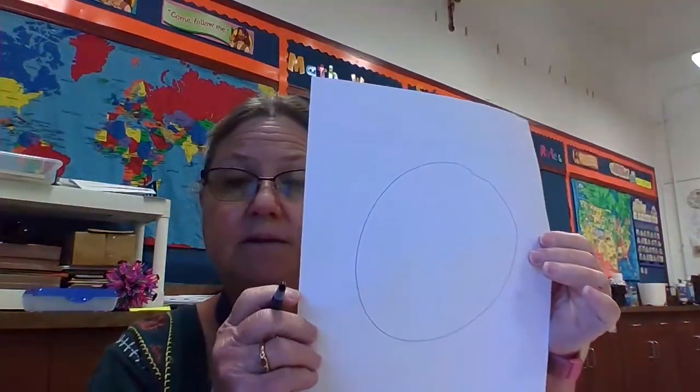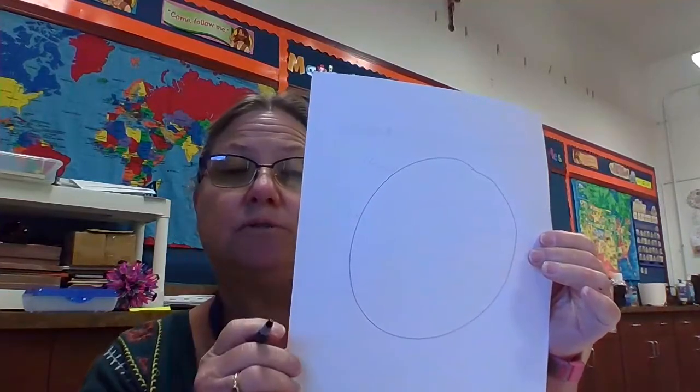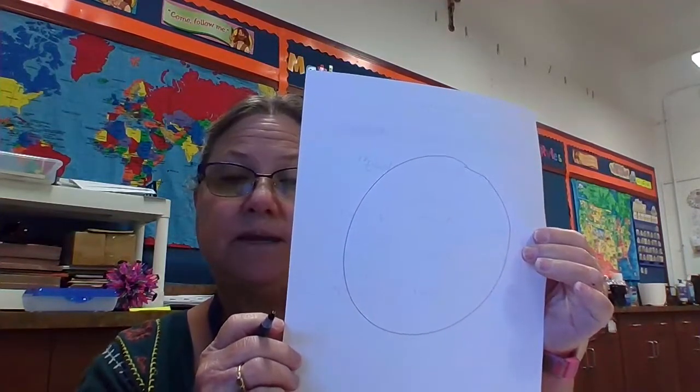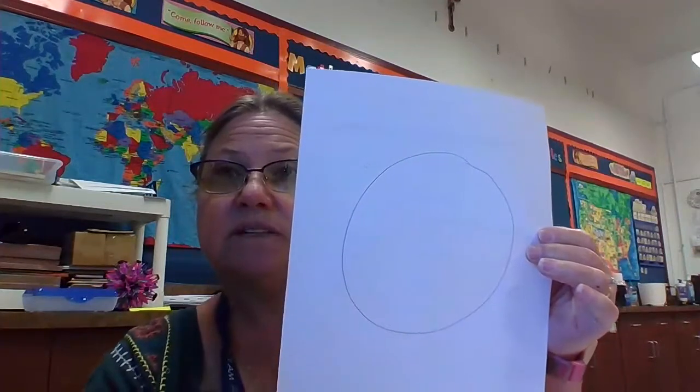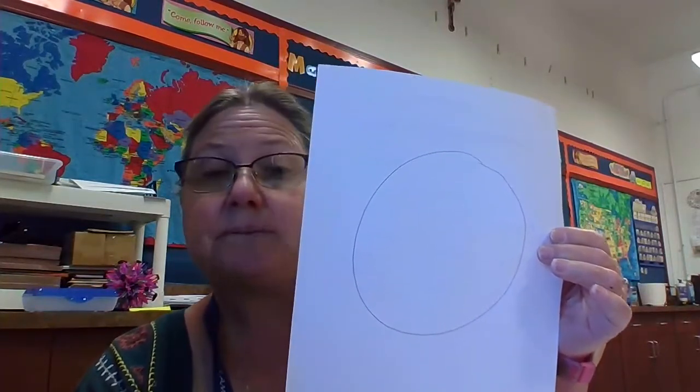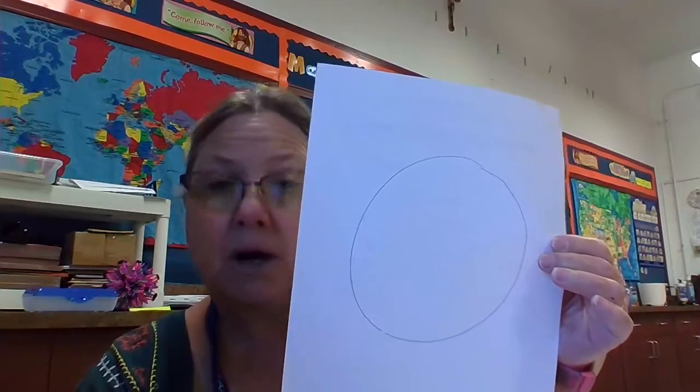Okay, on the back side of your paper, we're going to write this in a different way, and this is a way that I like for second graders to look at this. On the back of your paper, I want you to make a big circle, just like this. Go on and draw a big circle. And this is our pie. We're going to cut this pie into 3 parts.